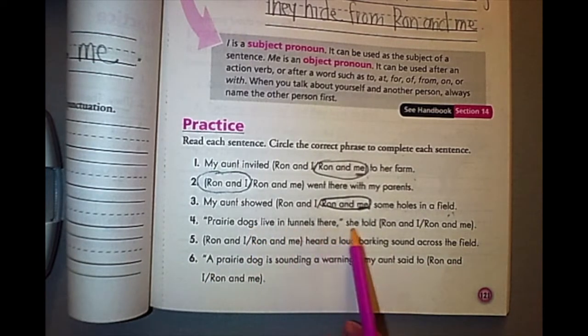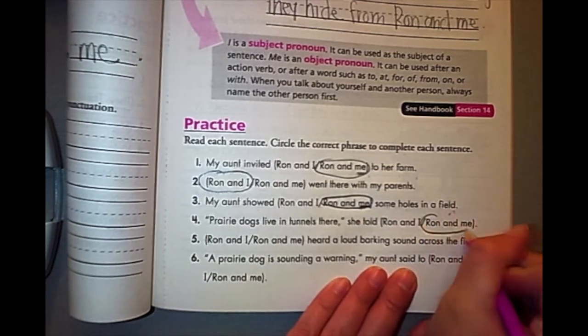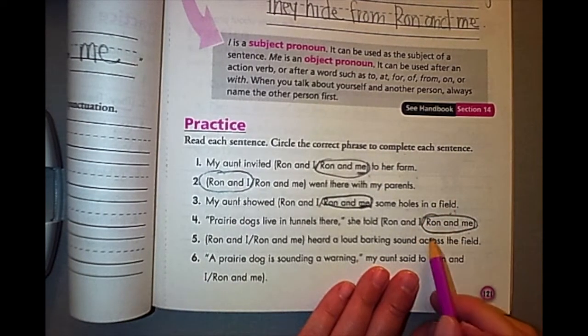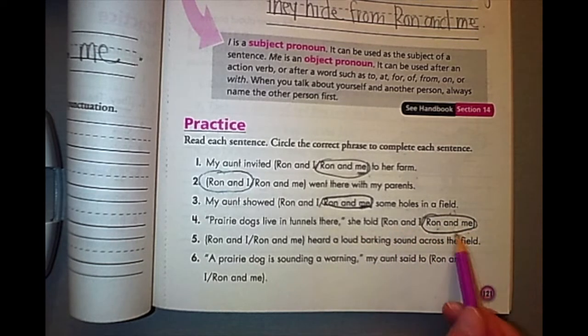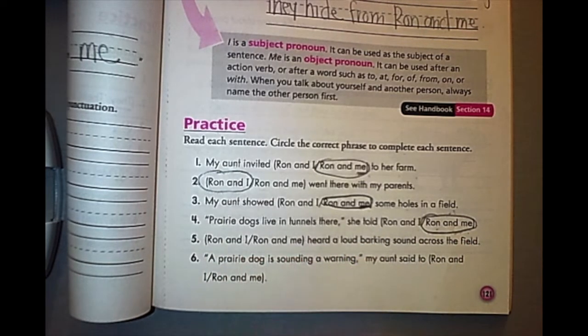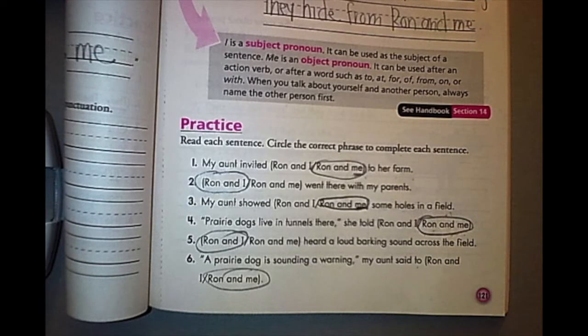Prairie dogs live in tunnels there, she told I, or she told me. It would be me, because Ron and goes before who's talking about, who she's talking to. Oh, you're going to do 5 and 6 on your own. So press pause, do 5 and 6, then press play and we'll go over it. Okay, number 5, Ron and I heard a loud barking sound across the field. And number 6, a prairie dog is sounding a warning, my aunt said to Ron and me. Okay, go ahead and turn the page.